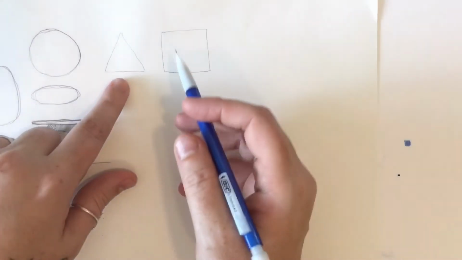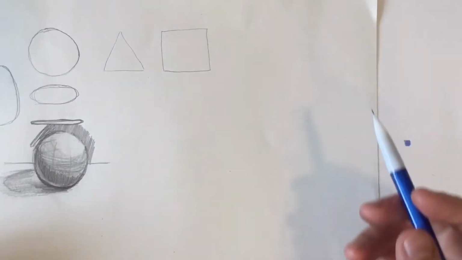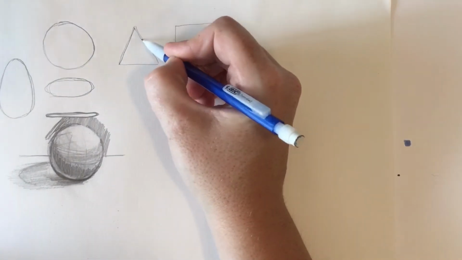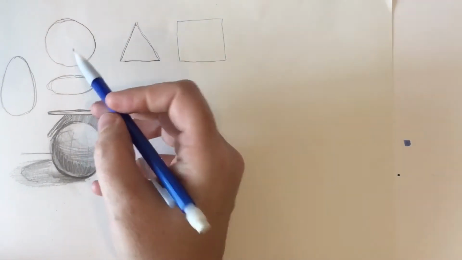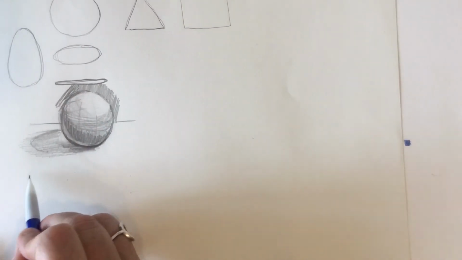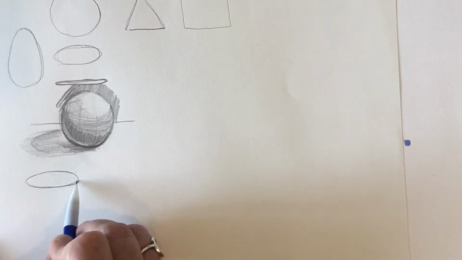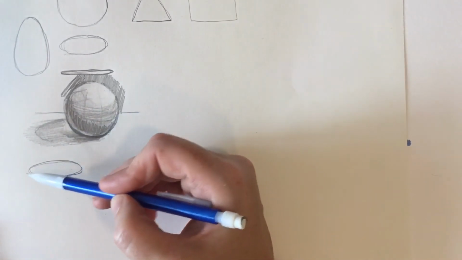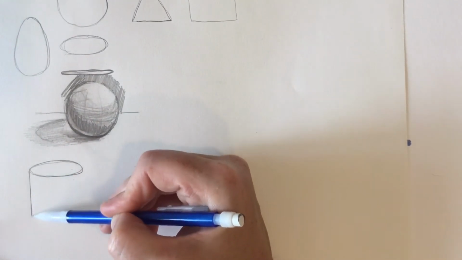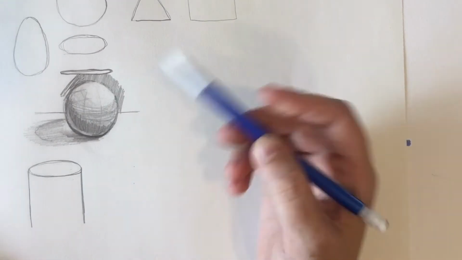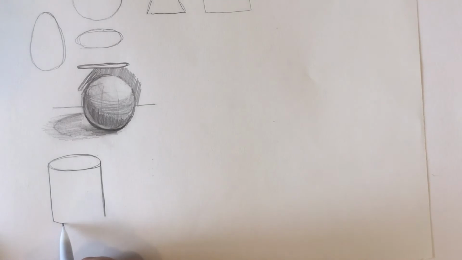Now let's talk about this. Before we get to this triangle, this also can be considered: if we take an ellipse here and we draw two lines coming off of it, we develop this shape called a cylinder.